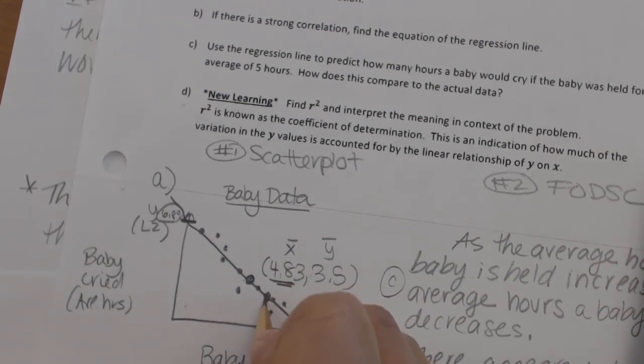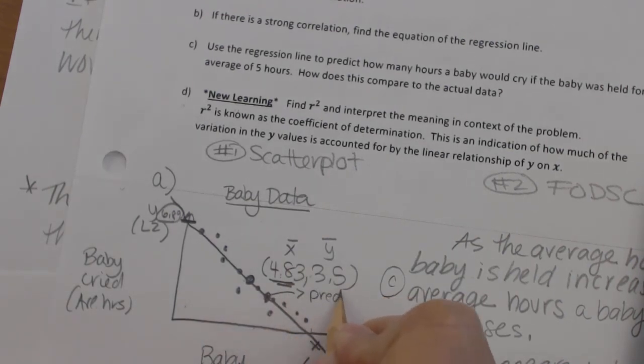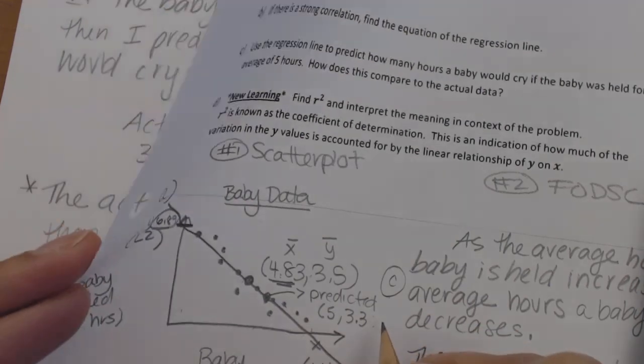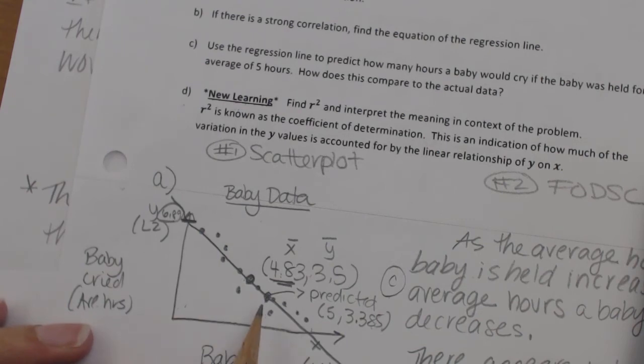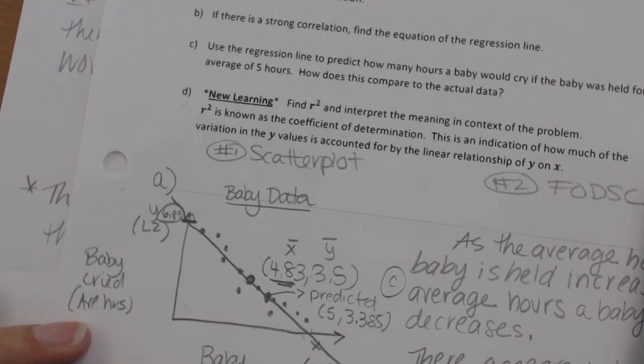So this point right here would probably be my predicted, which would be my 5, 3.385. Yep. So all of my points from my predicted equation will be on my line, because this line helps you to predict. So there you go.